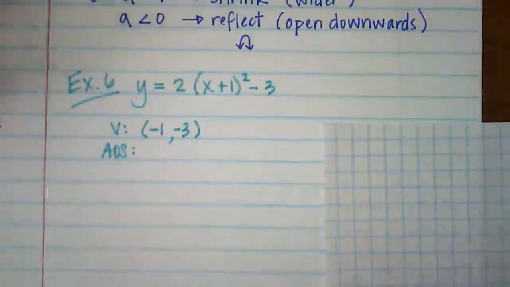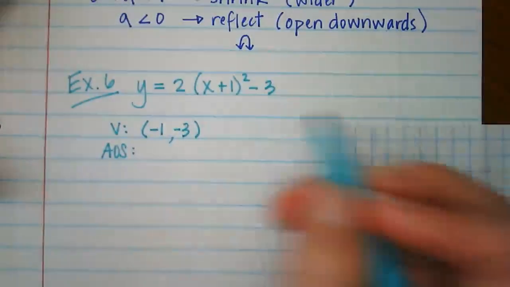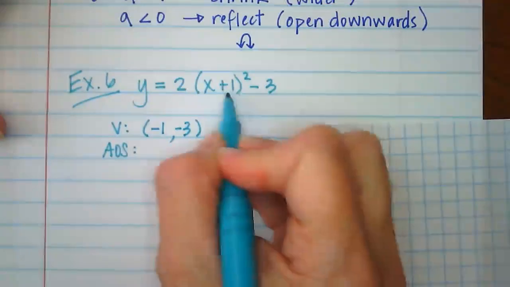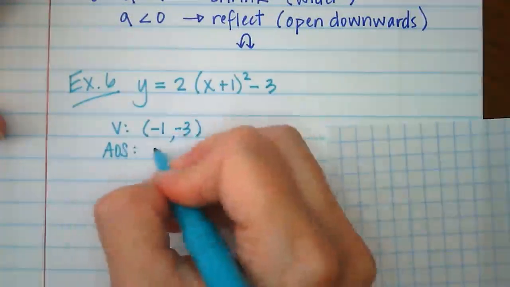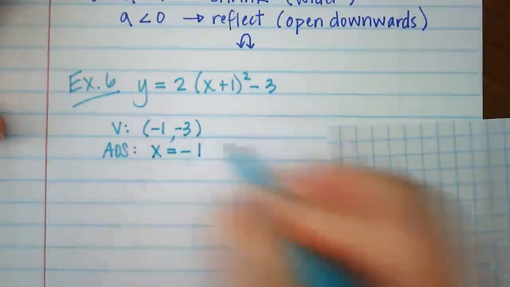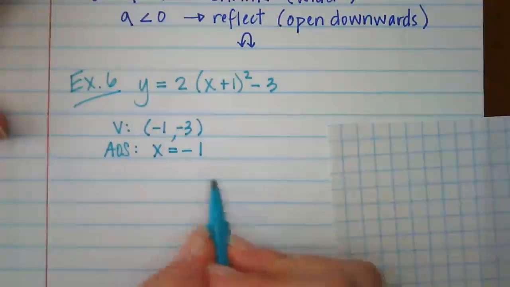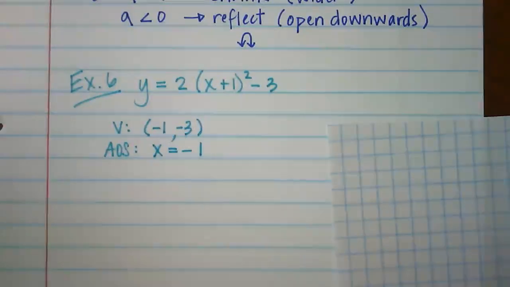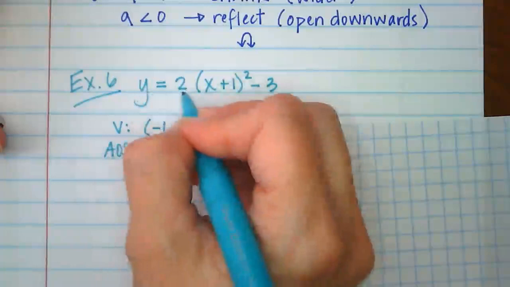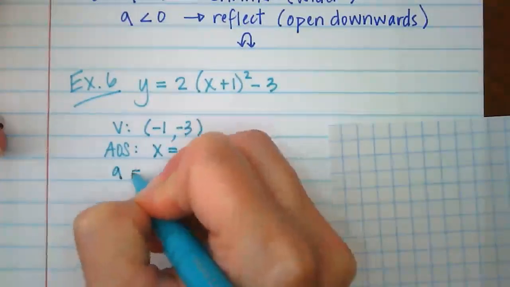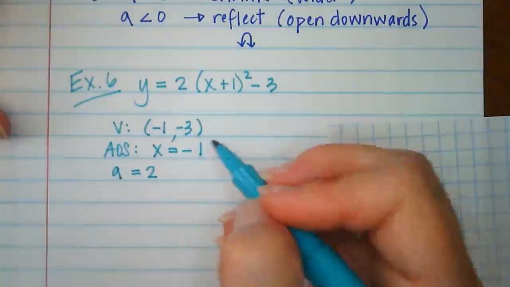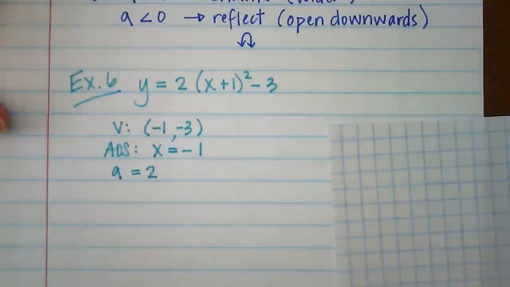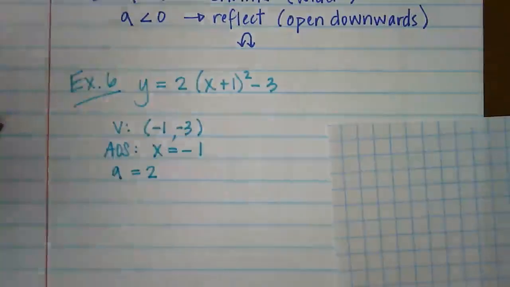Looking right here for the vertex: (-1, -3). And then we know the axis of symmetry is a vertical line going through -1, so the axis of symmetry is x = -1. Now, I also know that the a value is 2, which means that this parabola is going to be 2 times taller than a normal parabola.